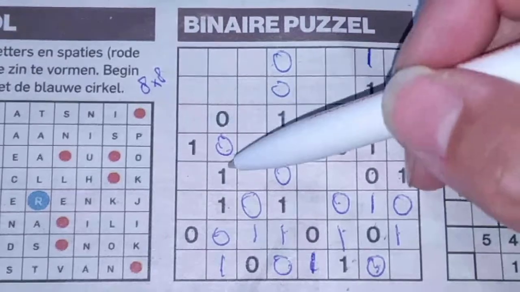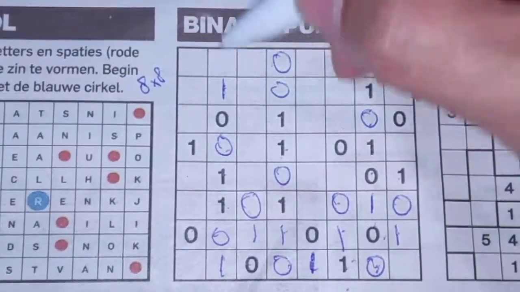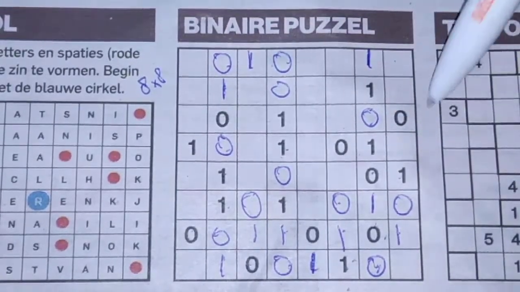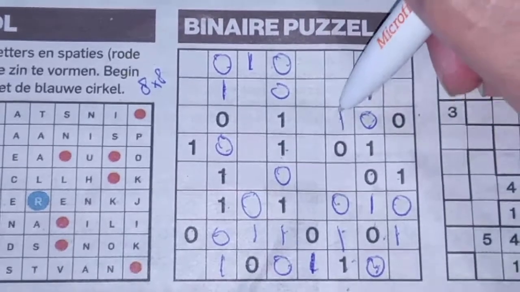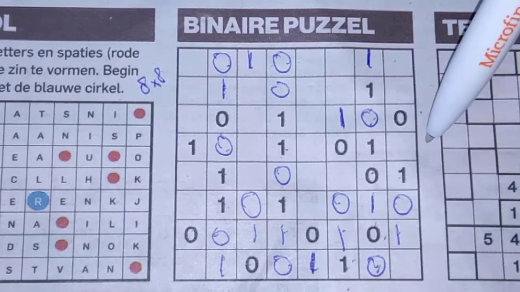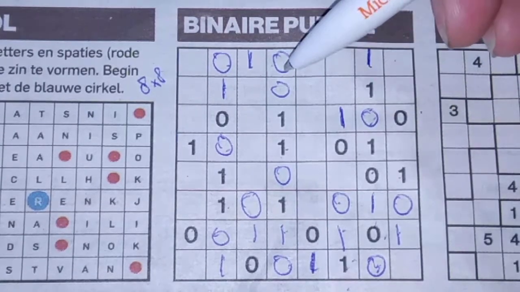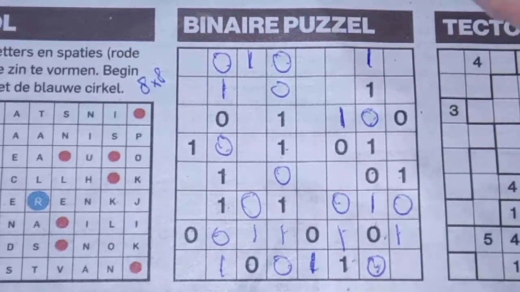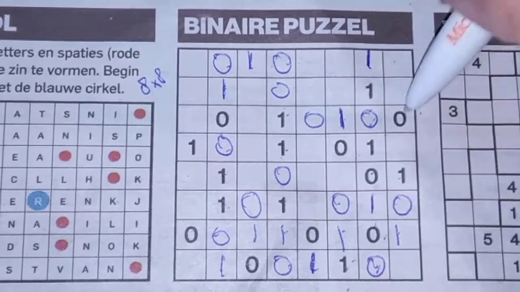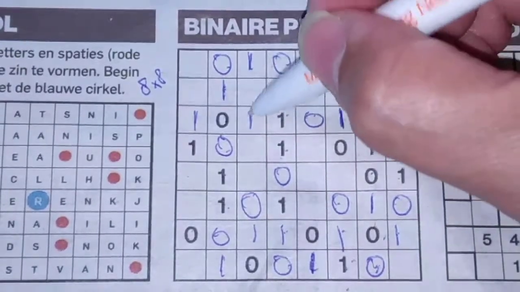Then double 0, here a 1, there 1. 4 ones in this column, so the rest are zeros. Between 2 zeros comes a 1. Double 0, here a 1, there 1. Then I need to compare, I think. Between 2 ones comes a zero. Now I have 4 zeros, so the rest are ones.